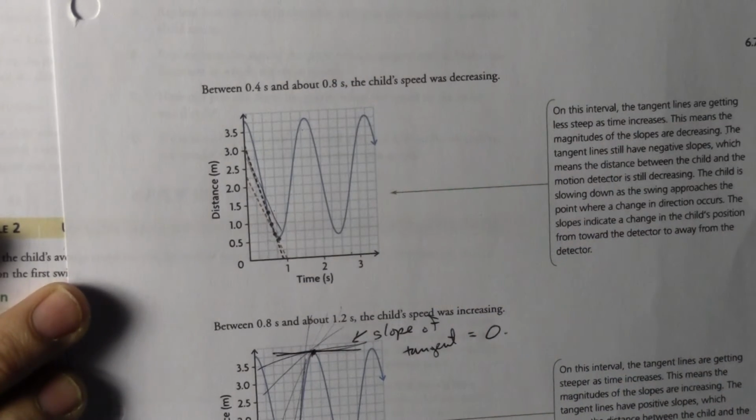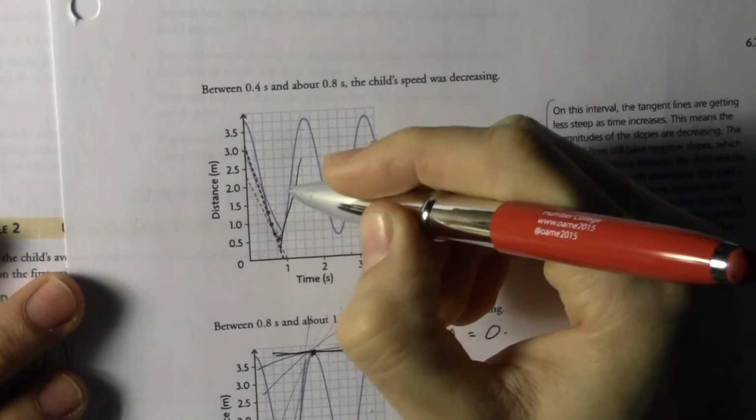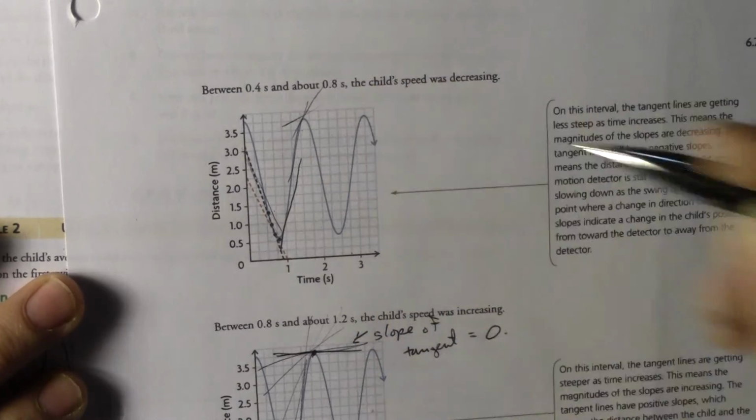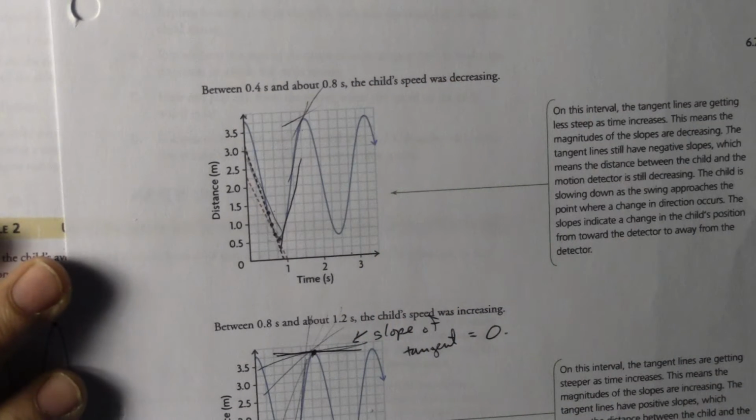Why? Because the distance is decreasing. The distance is becoming smaller and smaller. As you move away from the camera, the slope, of course, is going to be positive. Okay? Any questions there?